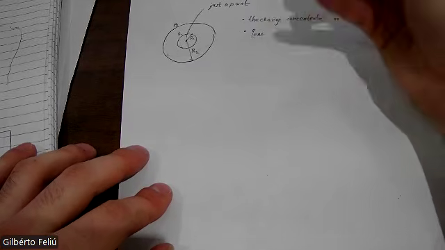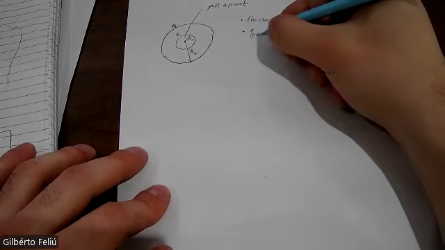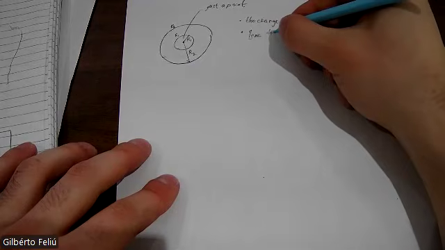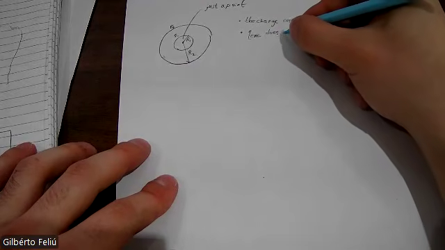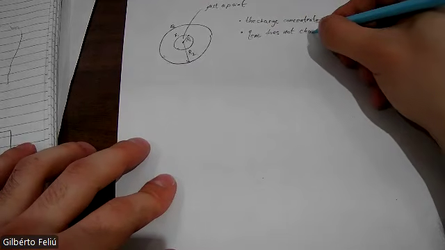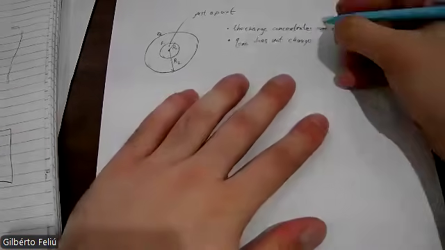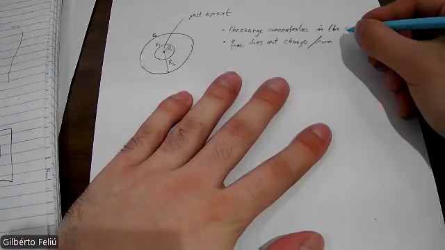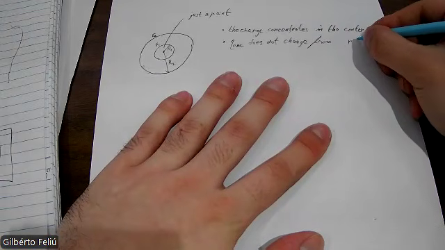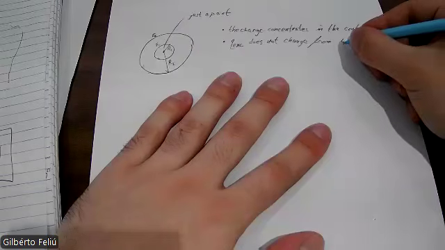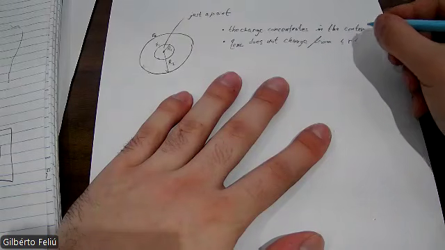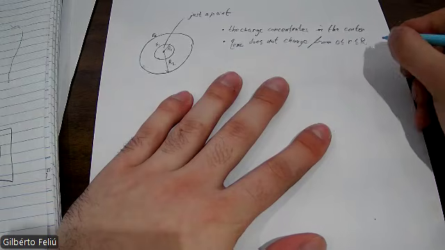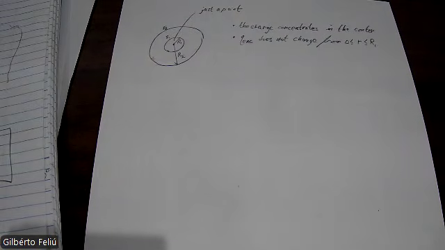Q enclosed does not change from, let's say, r within 0 and R1, right?